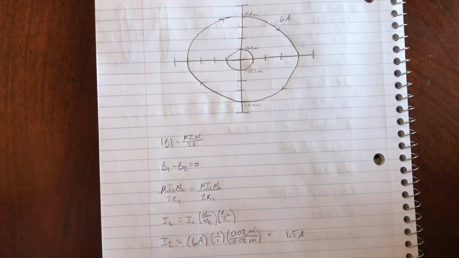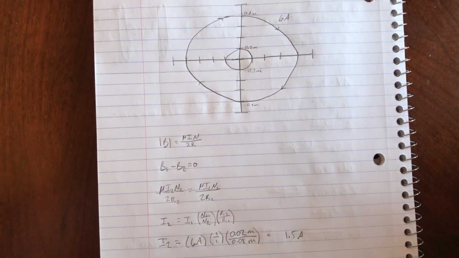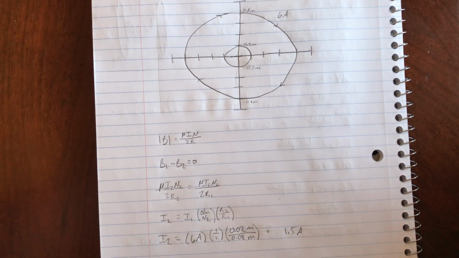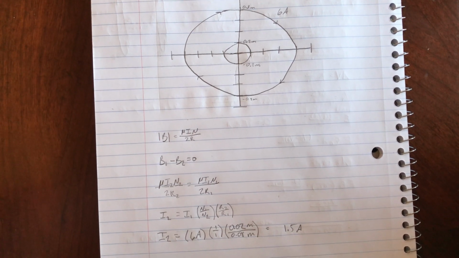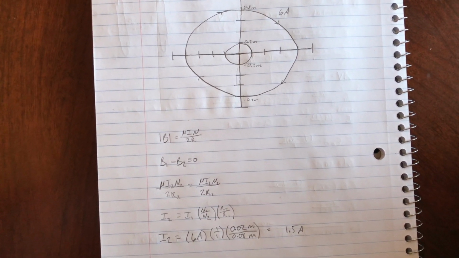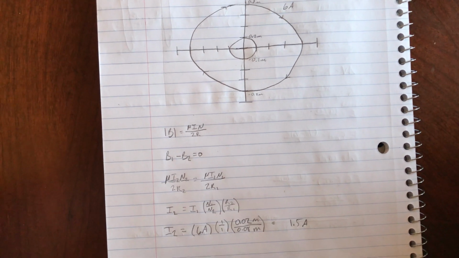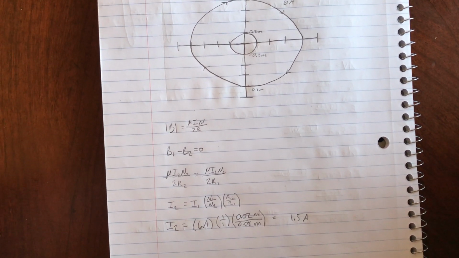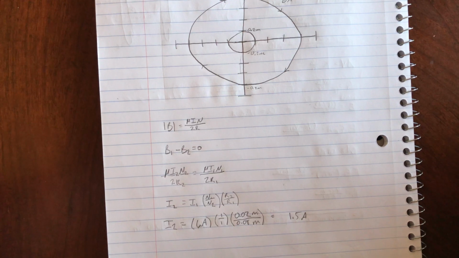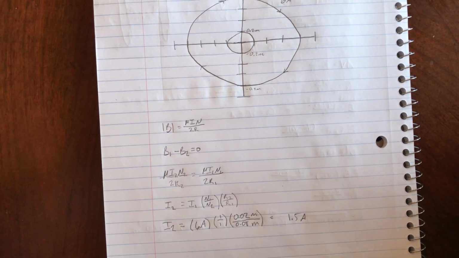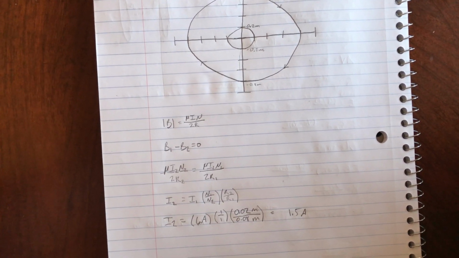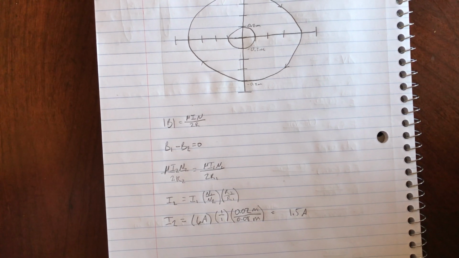So I drew out my diagram, and I know that the magnitude of the magnetic field at the center of the loop is going to be mu times the current times the number of loops over 2 times the radius.